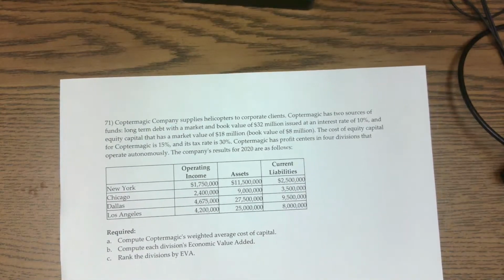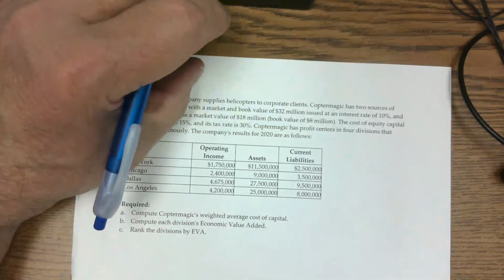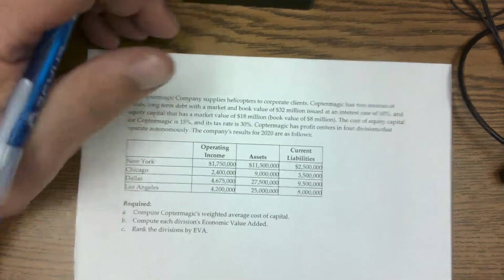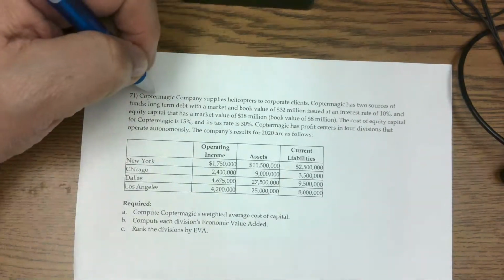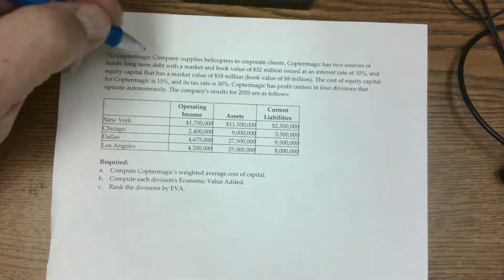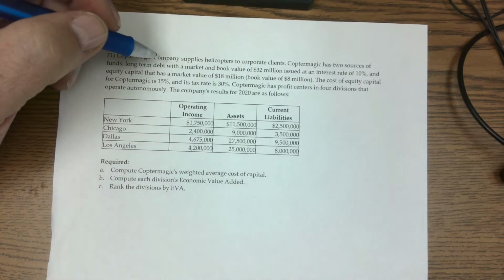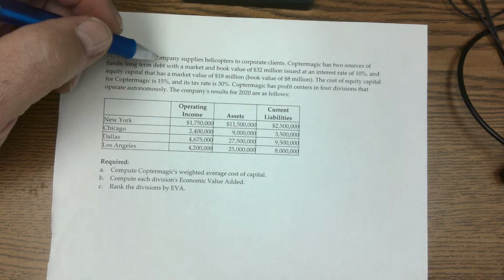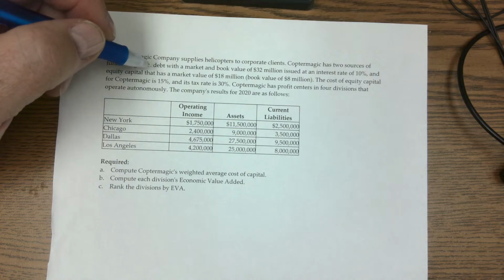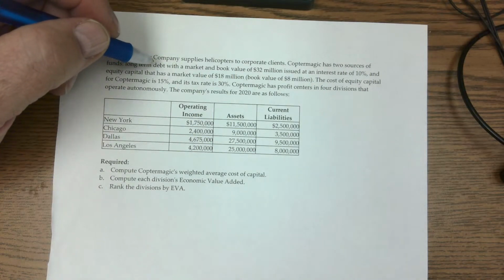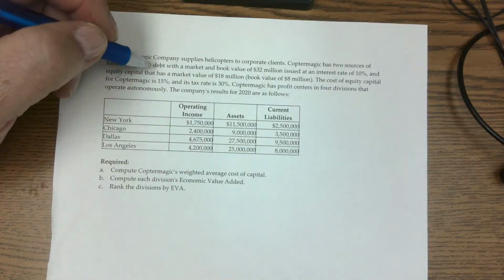And this one, economic value added. Copter Magic Company supplies helicopters to corporate clients. Copter Magic has two sources of funds: long-term debt with a market and book value of 32 million, issued at interest rates of 10%, and equity capital that has market value 18 million, book value 8 million.